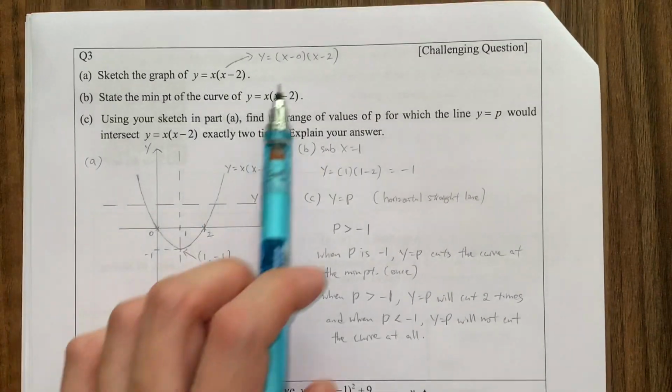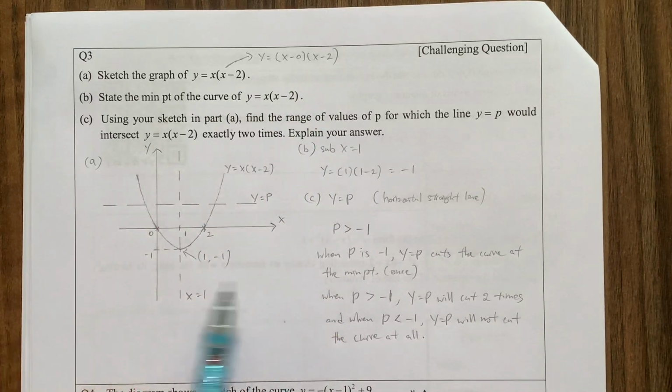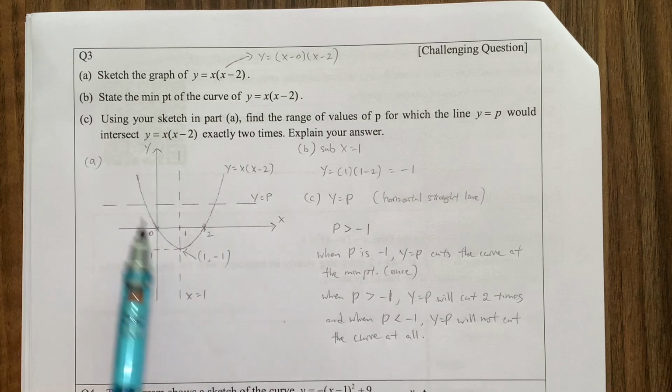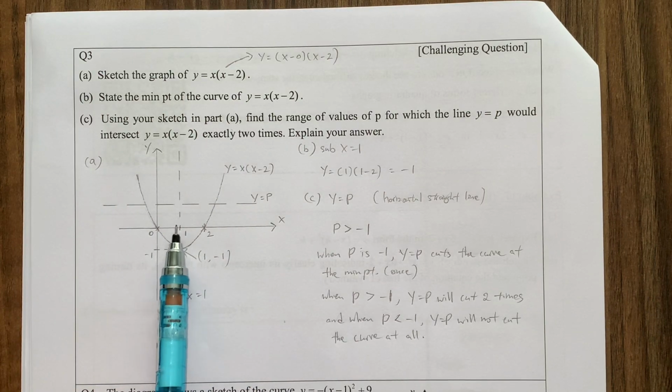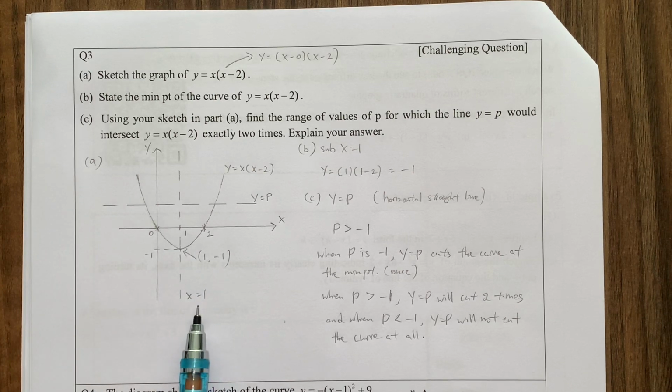Okay, so I think once you realize this, sketching this at this point hopefully shouldn't be too much of a problem. Okay, so this is the actual graph. You cut 0, you cut 2, so by common sense the middle point is 1, so that's where the line of symmetry is, and so on and so forth.